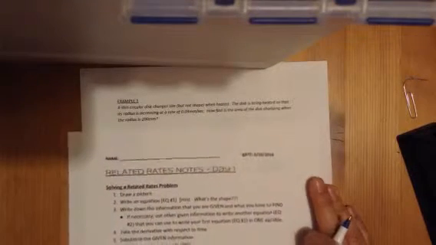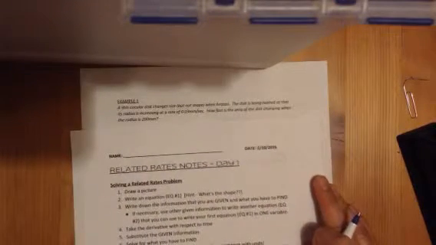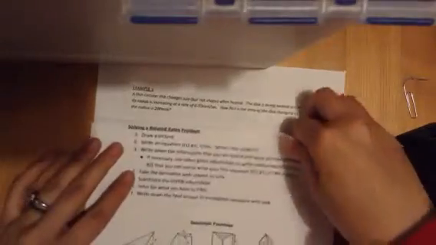So I am going to cheat a little bit and not cheat, but I actually have, I don't know if you can see it, maybe I'll put it here a little bit. I have the instructions right here, right? The steps for solving a related rates problem. And I know that my first step is to draw a picture. Let's fold that so you can see that, right? My first step is to draw a picture.